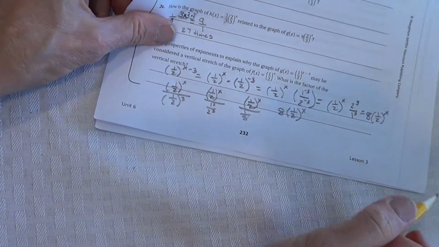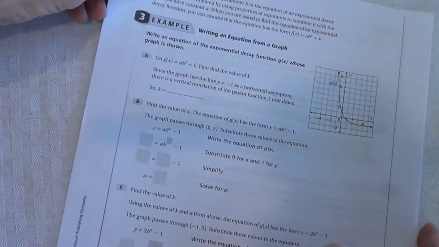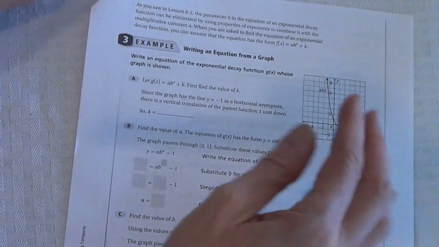Either way is a correct way to show it, just two different ways. Okay? That brings us to this modeling problem on here.